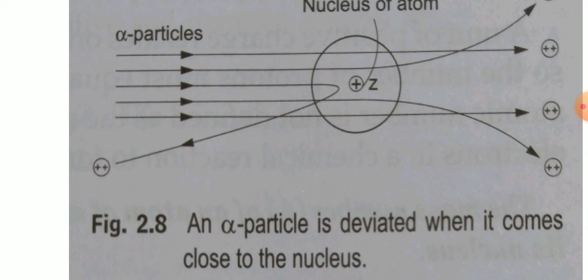That's why very few alpha particles were deflected through 180 degrees, and most alpha particles passed through the atom.